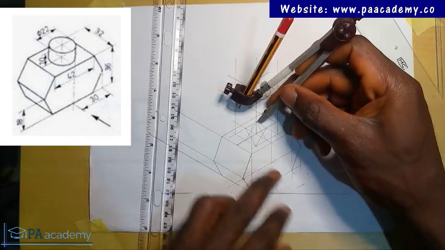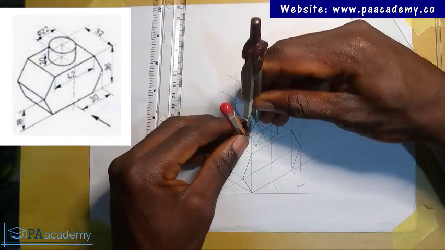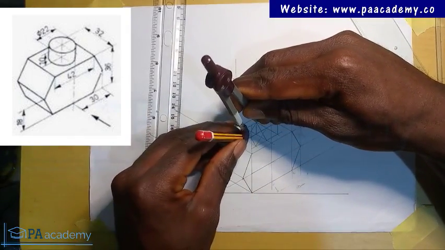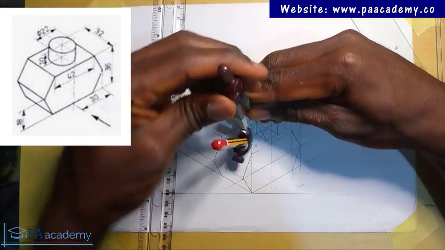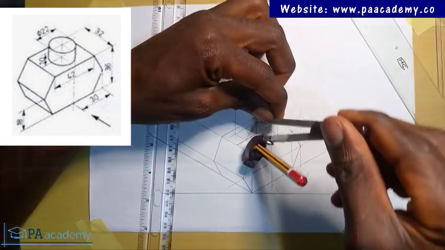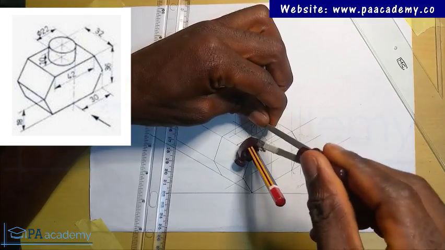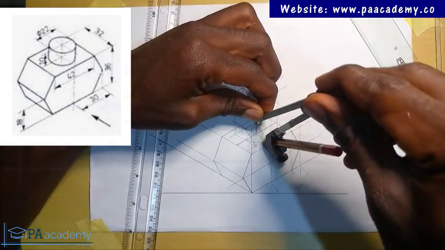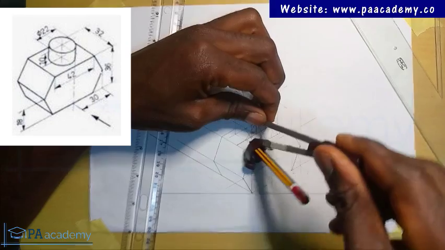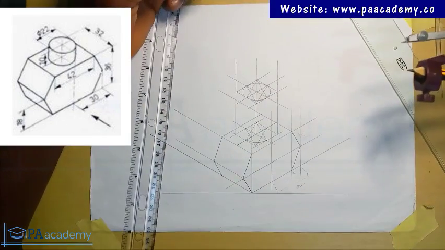From the tip of this V here, you'll be having something like this.